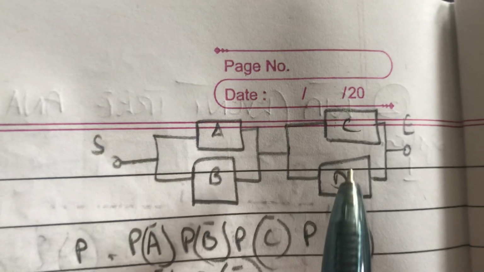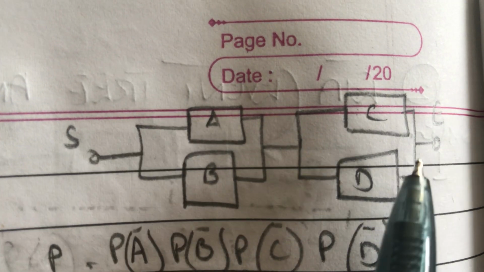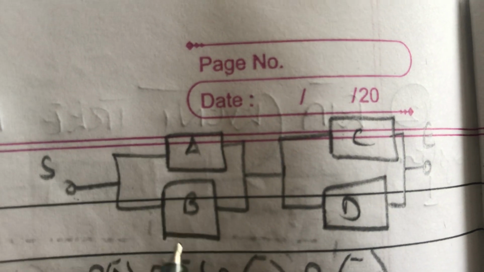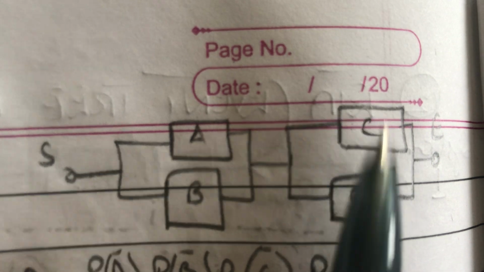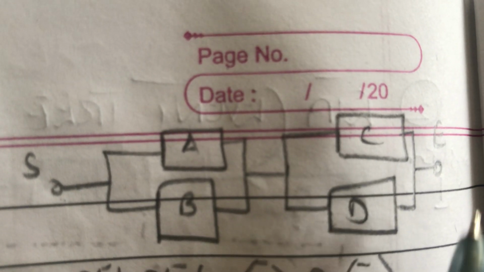Okay, first we are taking this parallel system, just a simple system. Here it is start and end, and we have A and B connected in parallel, and they are connected in series to C and D. So this is our parallel system. This is our parallel RBD.